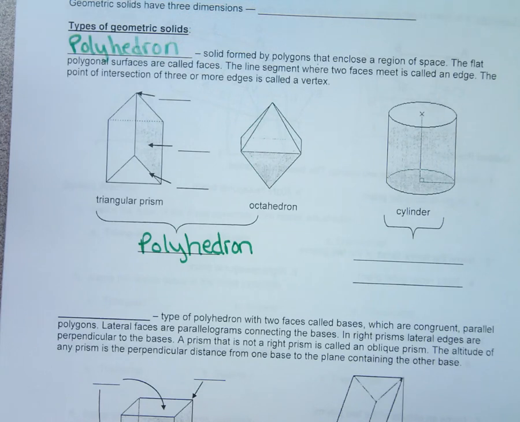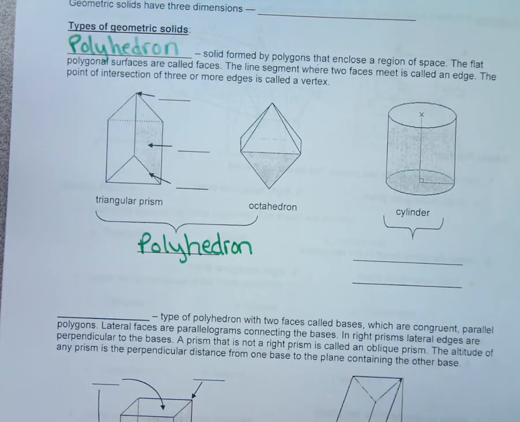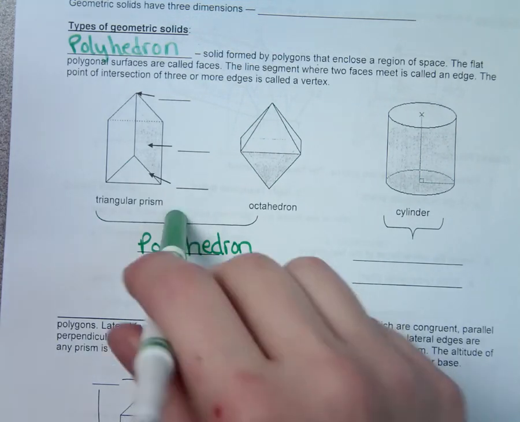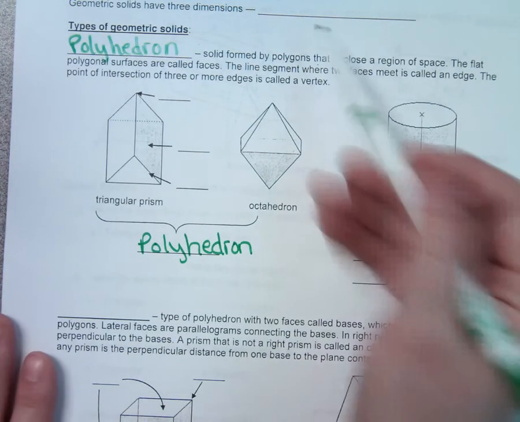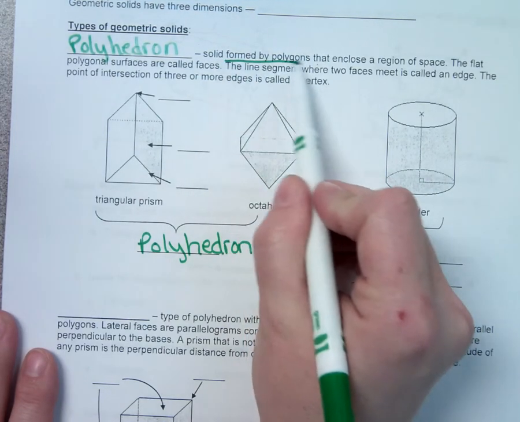I don't have one of these guys over here. But this is called an octahedron. Any guesses why it's called an octahedron? Oh, 8 sides. Because it's got 8 faces. Right? If you put it together, it's got 8 faces. So, those are polyhedrons because they're 3D shapes and they're formed by polygons.